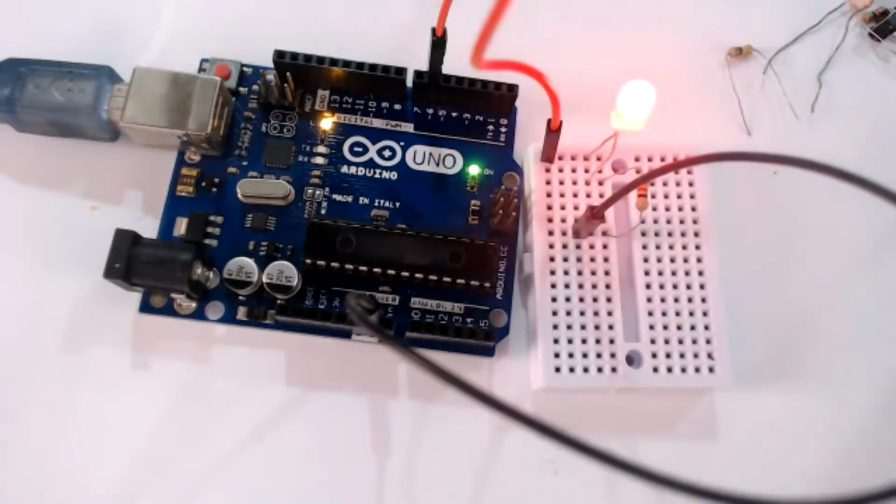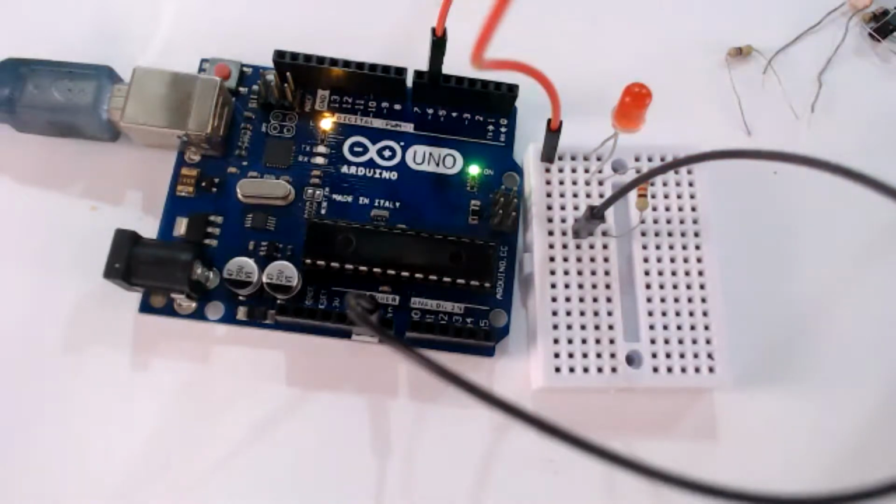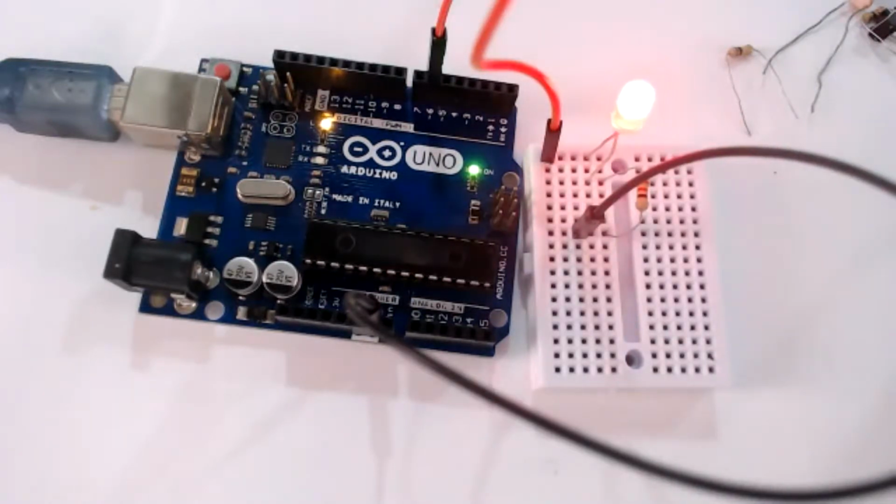I have shared the code. It's a high value. 0 is something like low. Max 5 volt, then you can get 0 volt.